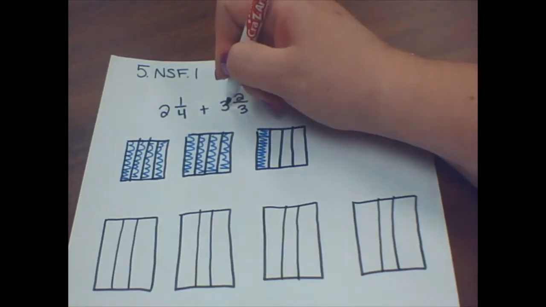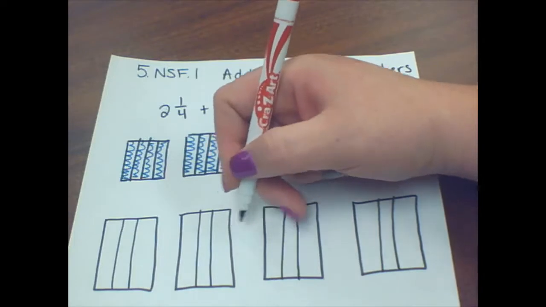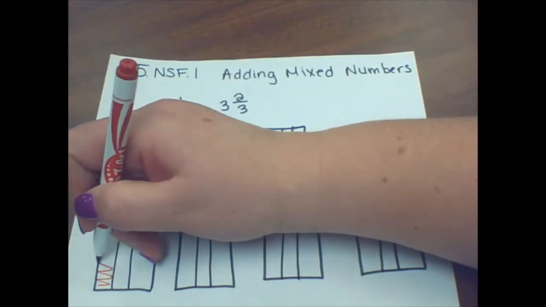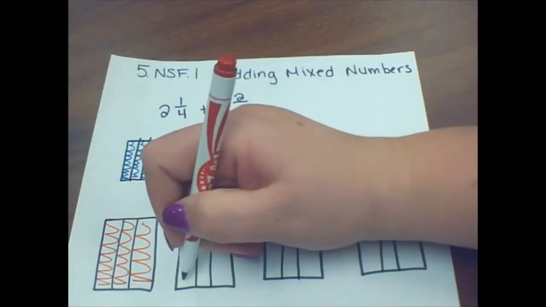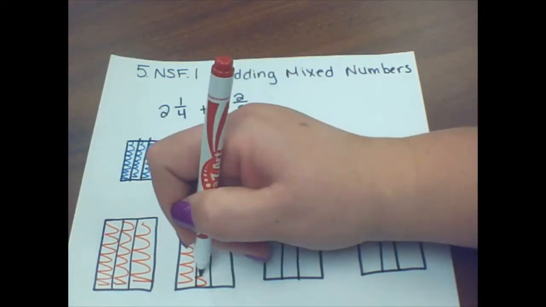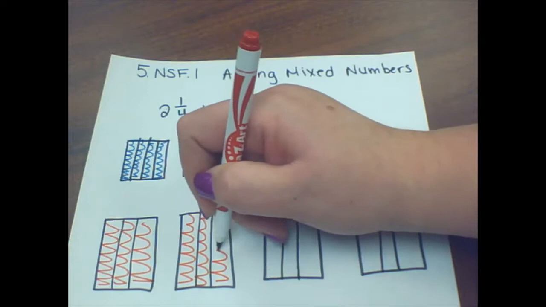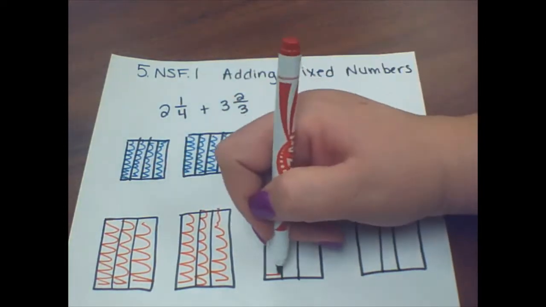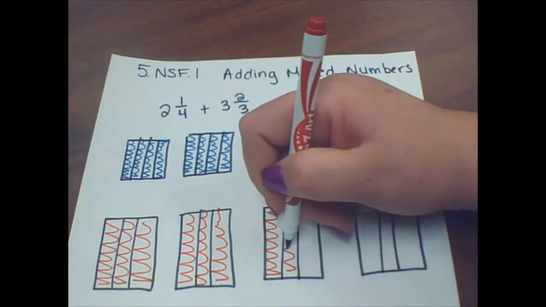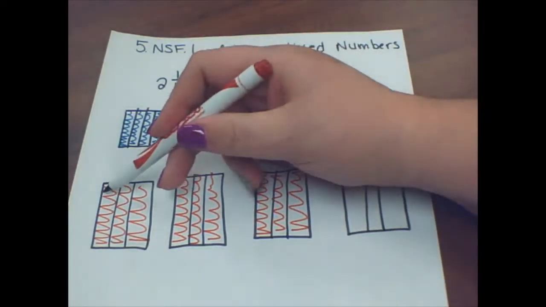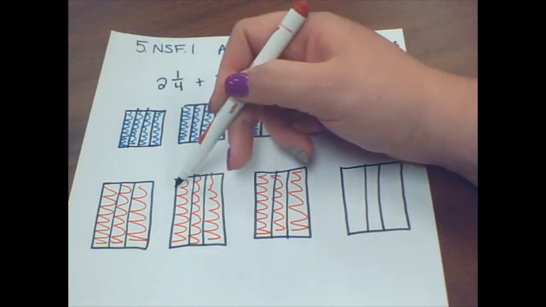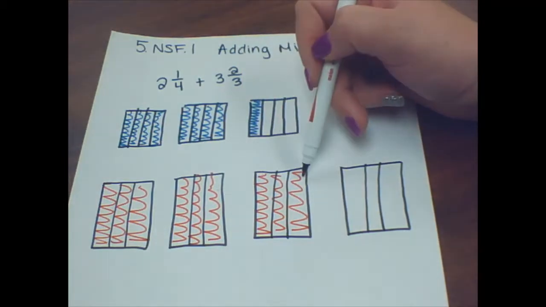I have 3 wholes, so 3 of these have to be completely filled in. There's 1. There's 2. And there's 3. 3/3 equals 1 whole.